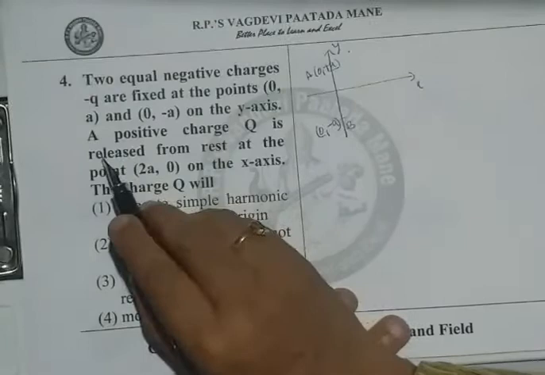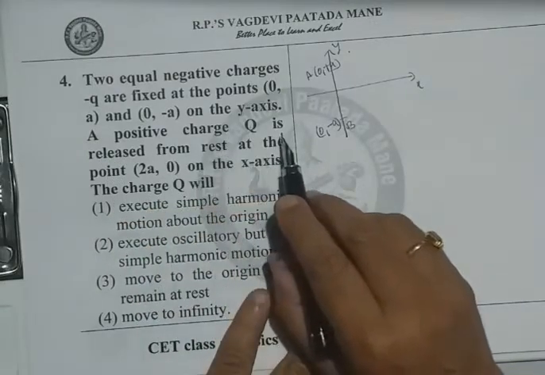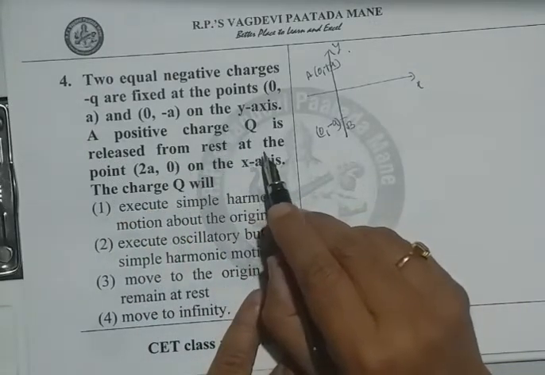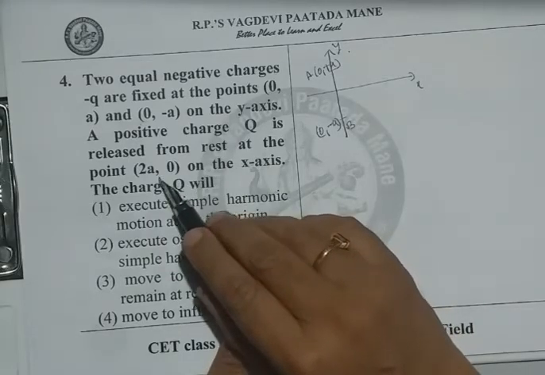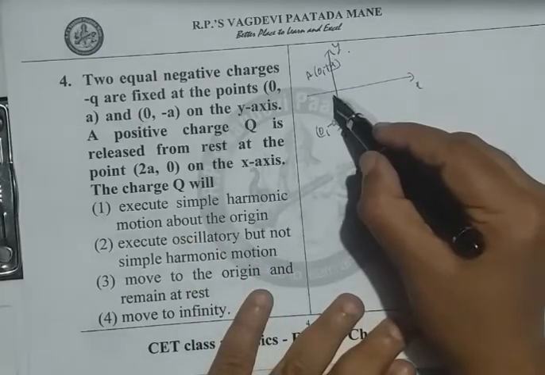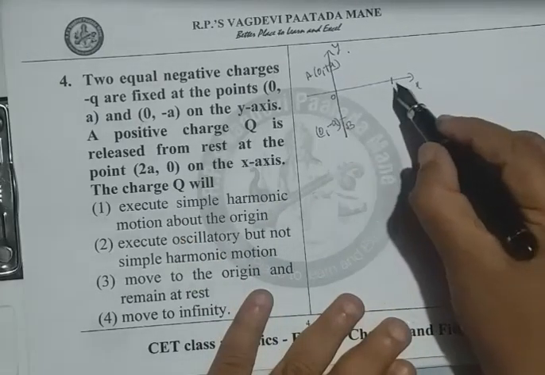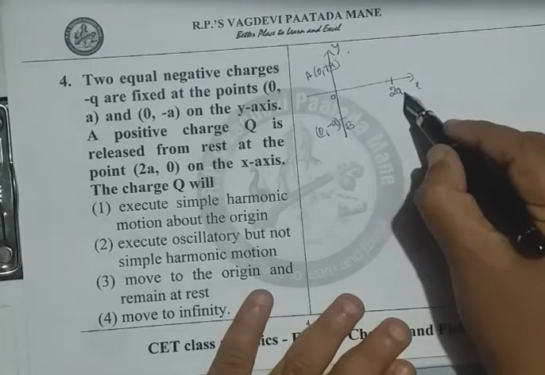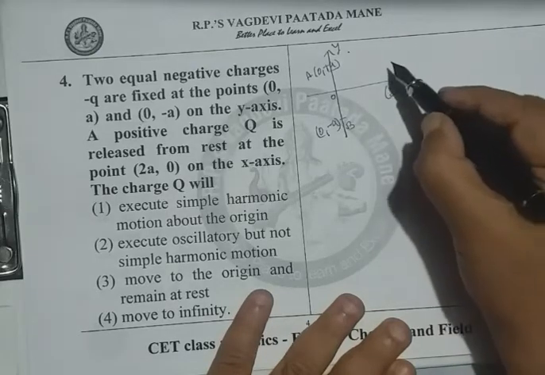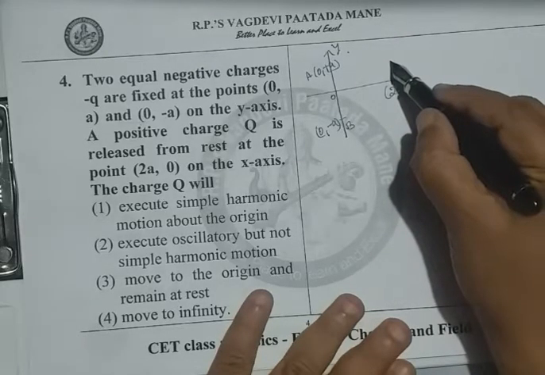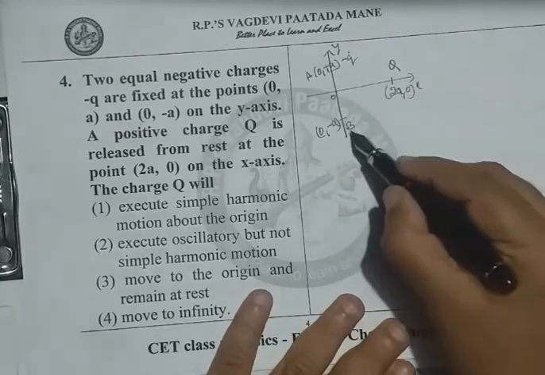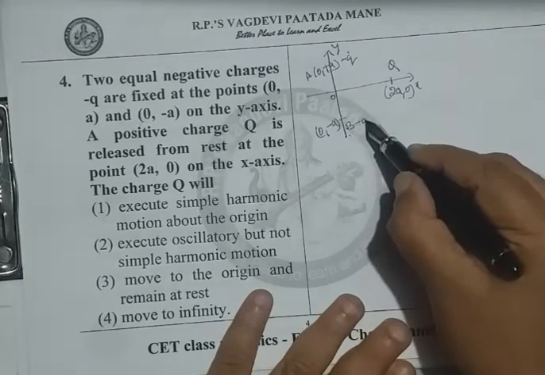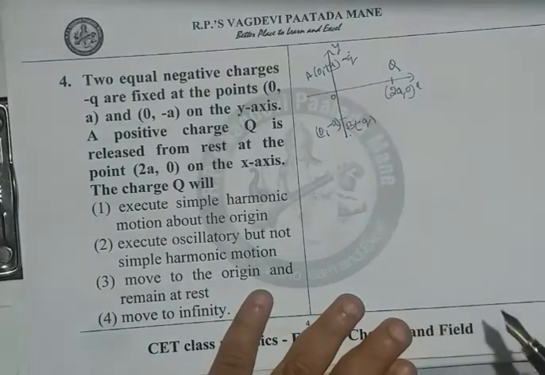Going to the second sentence, a positive charge Q is released from rest at a point 2A, 0. Observe, it is on the x-axis at a distance 2A from the origin O. It is 2A, 0. Here we have charge capital Q. At A we have charge minus Q. At B also we have charge minus Q.